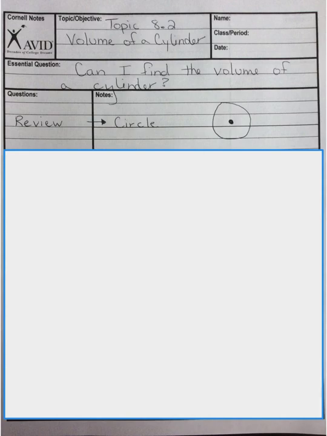When we review the circle, we have a center of our circle, and then we have two different kinds of lines that we could have in our circle. And the first one, I'm going to draw. That line goes from one side of the circle all the way to the other side, but going through the center. And this is called a diameter.